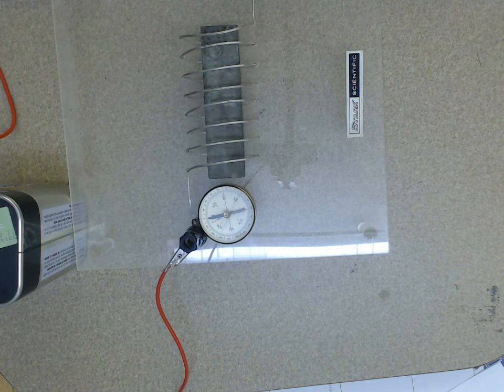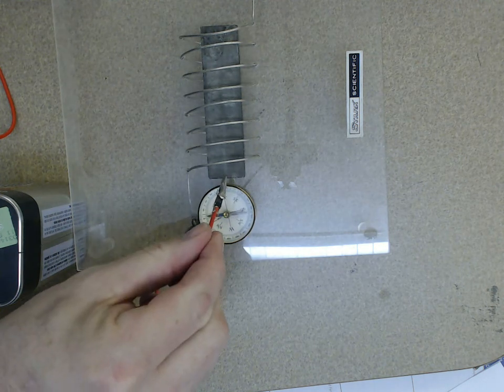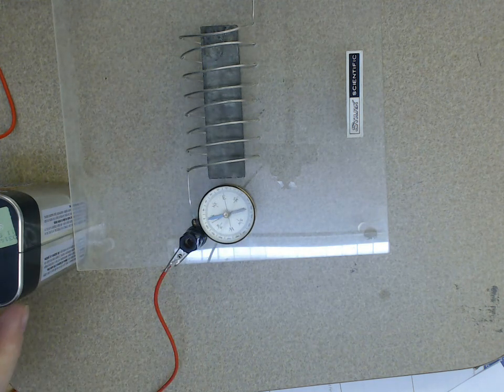Okay, now I'm going to induce a magnetic field by plugging it in. Okay, here we go. On it goes. So you can see that it deflects to this pole here, being north. So the south... not perfectly, but it deflects it. Okay, so that's the coil.